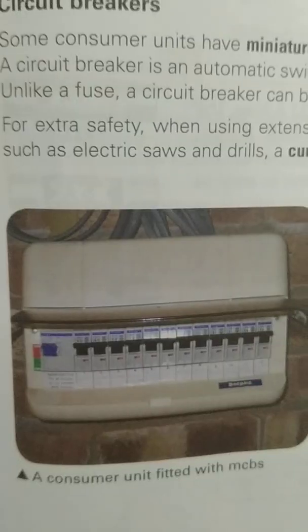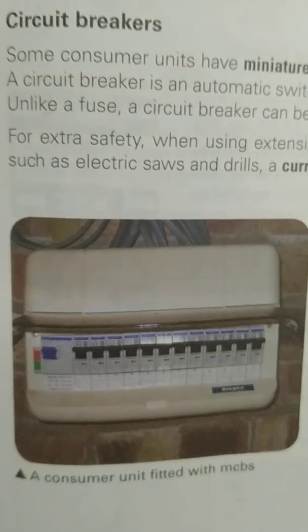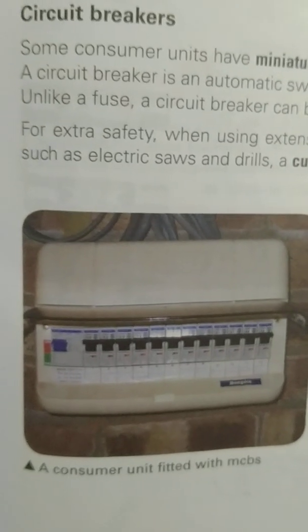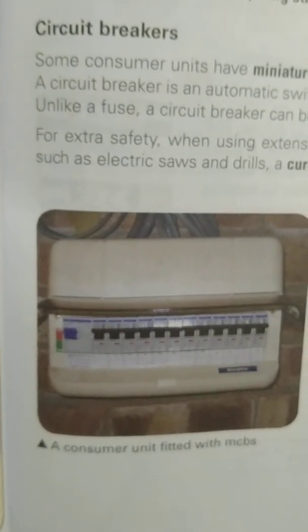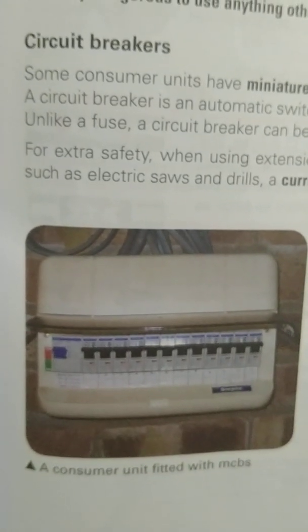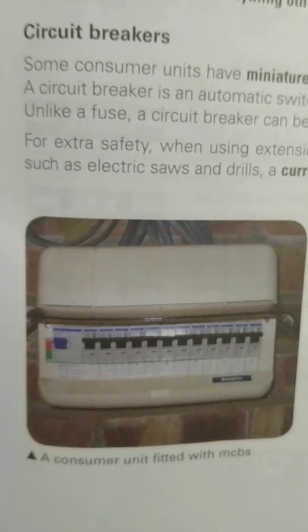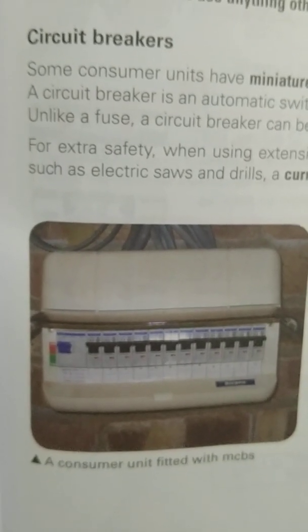This is an example of a consumer unit in which the miniature circuit breaker is being placed. Whenever the current or the voltage gets too high, the miniature circuit breaker will turn itself off. It does this by cutting the flow of electricity whenever the electric current or the voltage gets too high.